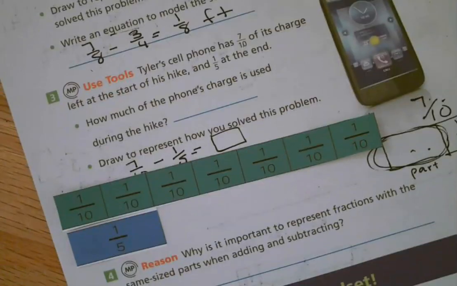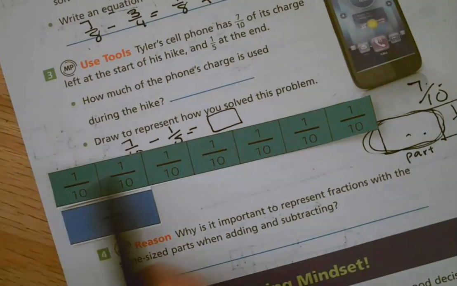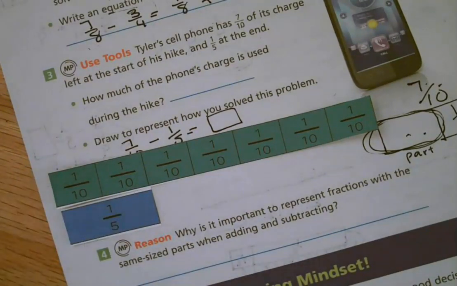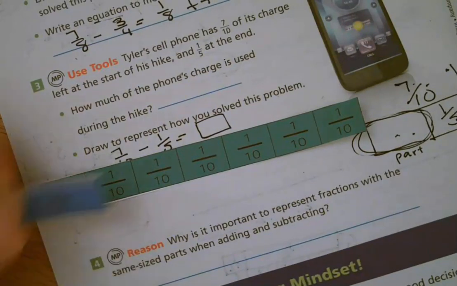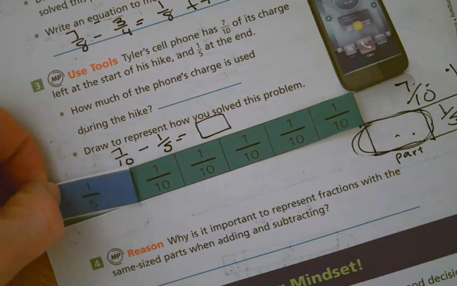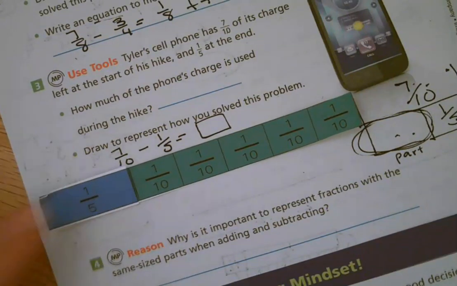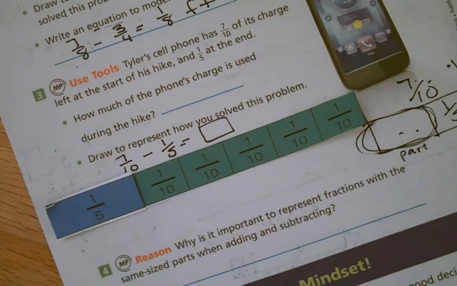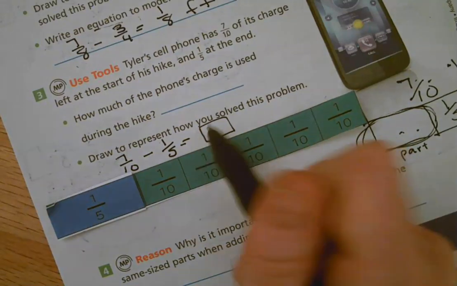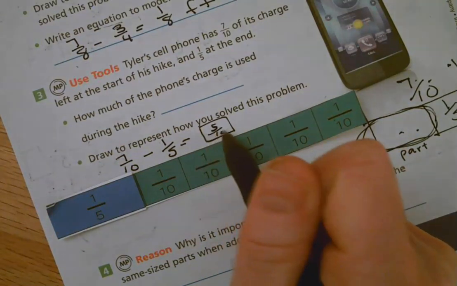Well, that's convenient. I can see that 1/5 is the same as 2/10. So I can literally lay this up there. 1/5 is equal to 2/10. So if I take away that much, it's going to leave 1, 2, 3, 4, 5. It's going to leave 5/10. So I know that 7/10 minus 1/5 is equal to 5/10.